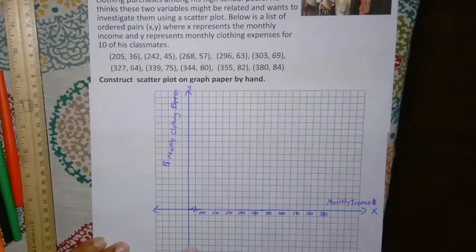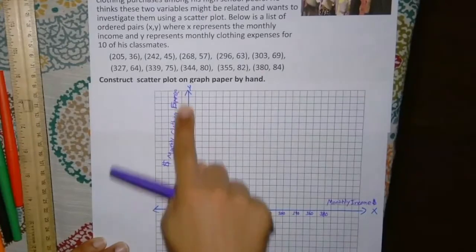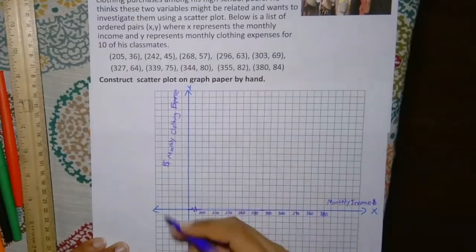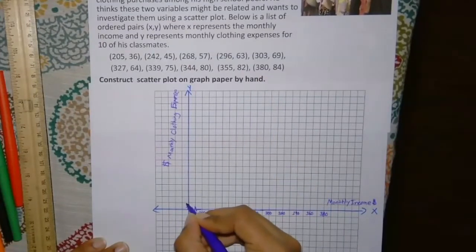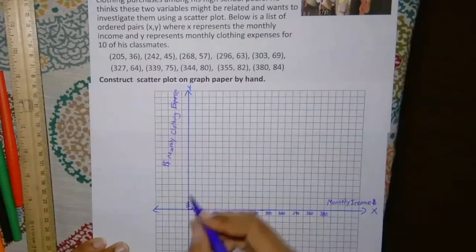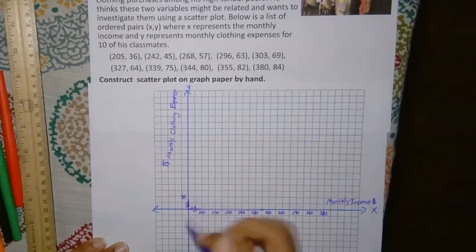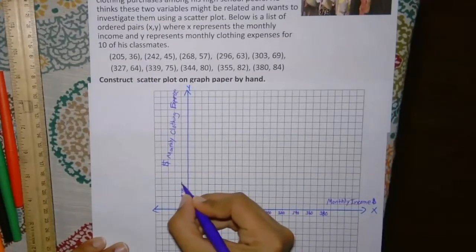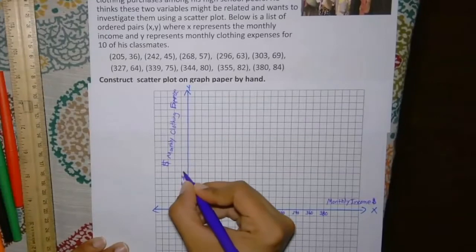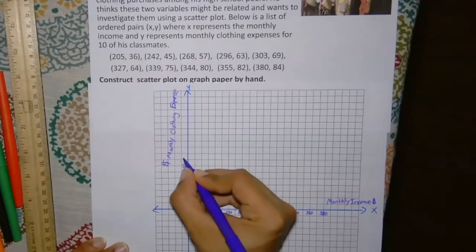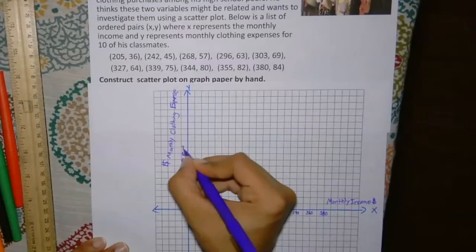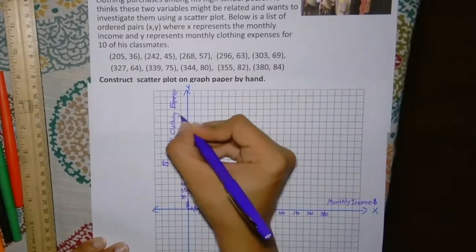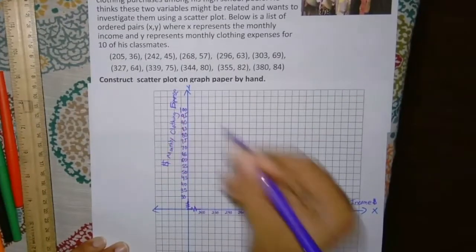Now I'm going to do something similar on the y-axis. On the y-axis, I see that my lowest value is 36 and the highest is $84. So similarly, I can't really go by ones, it won't fit. So I'm going to start at 30, a nice round number before my 36, and I'm going to go by fives. $35, 40, 45, 50, 55, 60, 65, 70, 75, 80, 85, 90, 95, and 100.